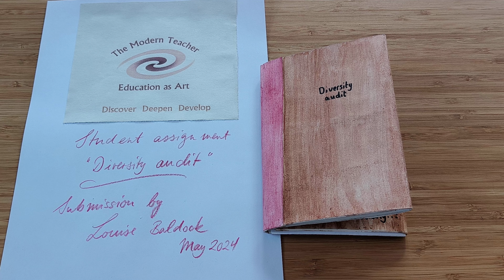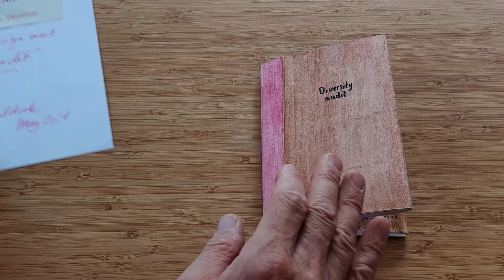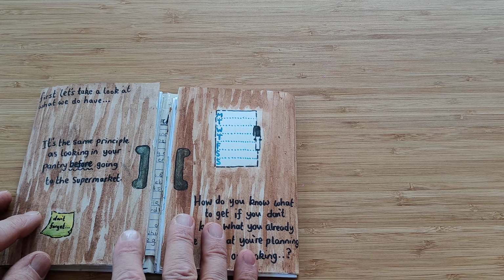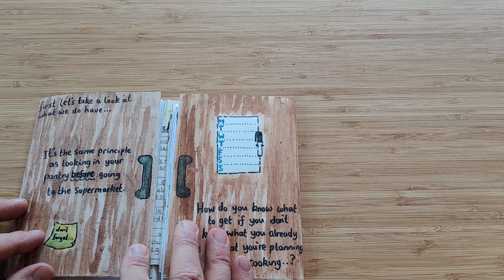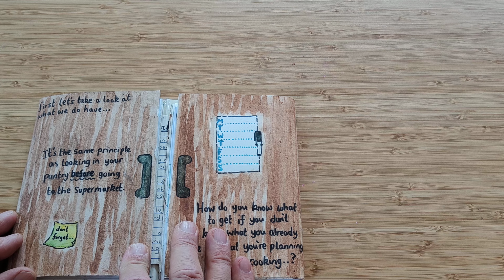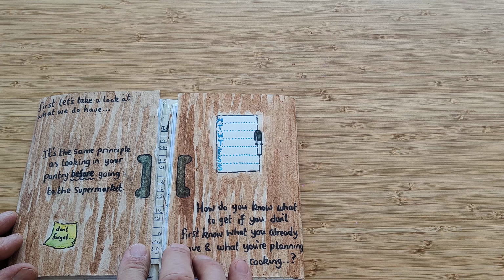And Louise Baldock, who is one of our first-year students, took a particularly imaginative approach to this, which is what I would like to share with you today. She produced, instead of an essay, a little booklet. It says Diversity Audit on the outside, and when you open it, it says, first let's take a look at what we do have. It's the same principle as looking in your pantry before going to the supermarket.